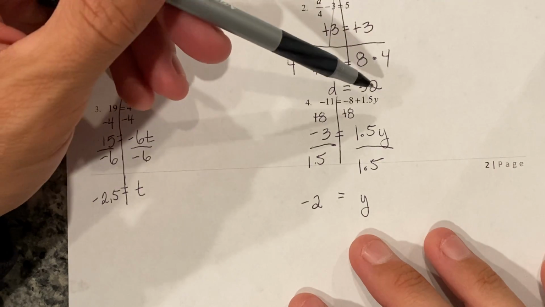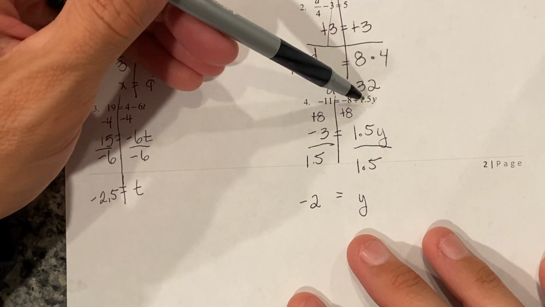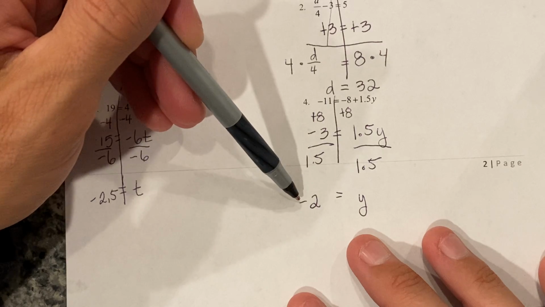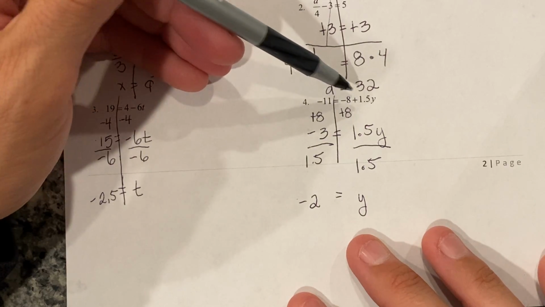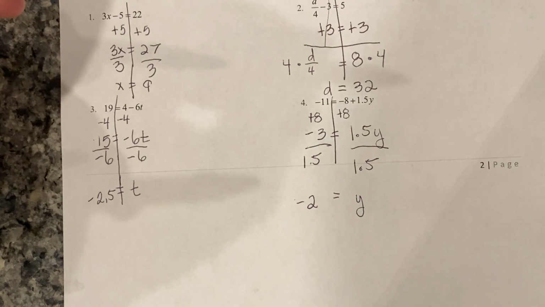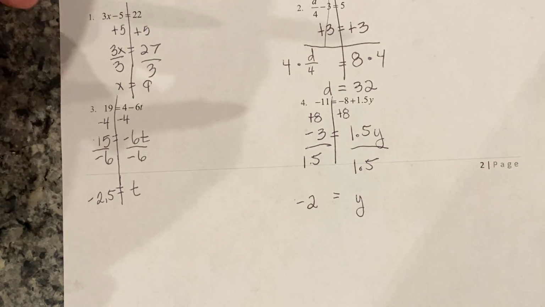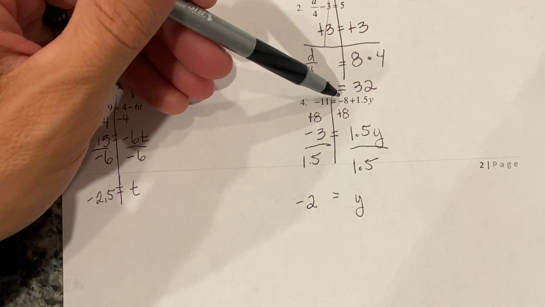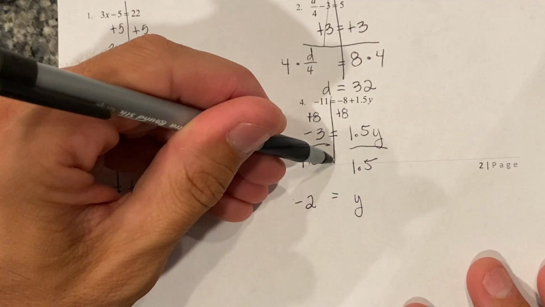So make sure that seems like that works. Negative 2 times 1.5 is negative 3 plus your negative 8 is negative 11.